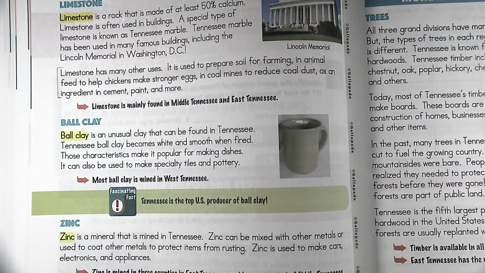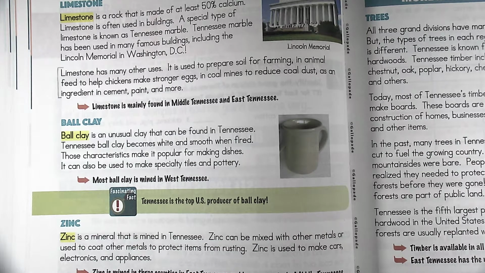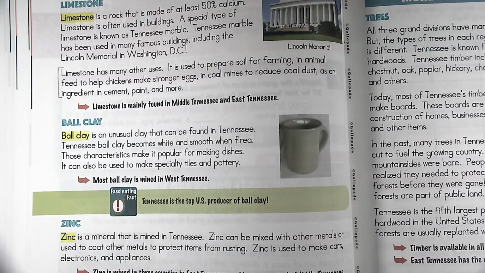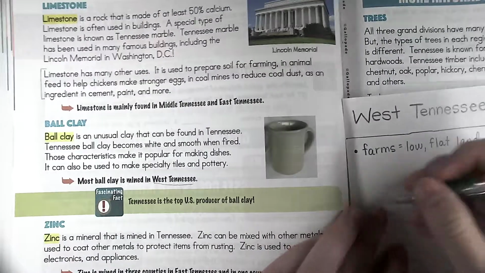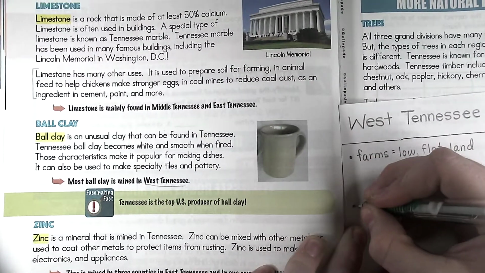Okay, let's look at ball clay. Ball clay is an unusual clay that can be found in Tennessee. Tennessee ball clay becomes white and smooth when fired. Those characteristics make it popular for making dishes. It can also be used to make specialty tiles and pottery. So ball clay also has many different uses, and it is mined in West Tennessee, as we can see right here. So go ahead and write ball clay in West Tennessee.